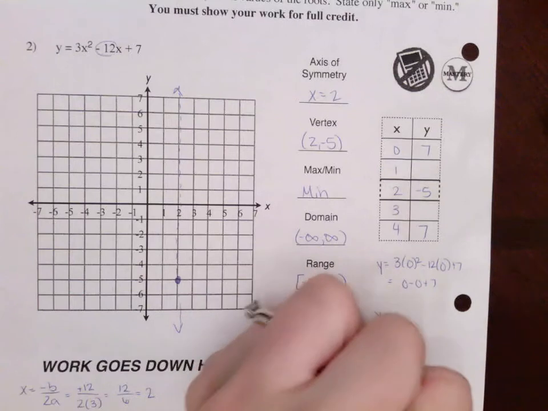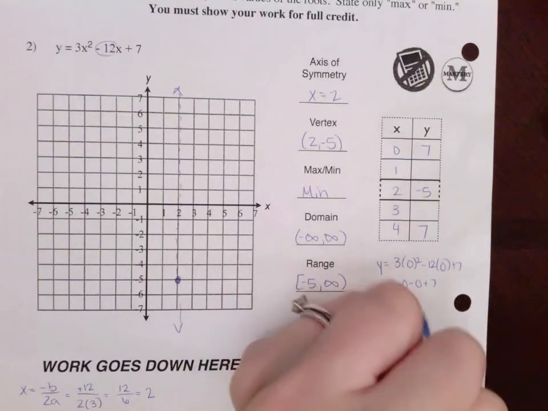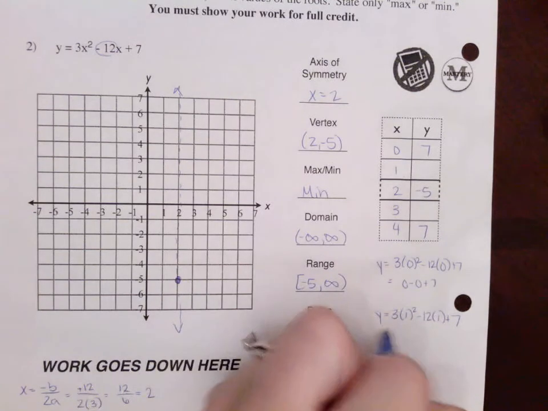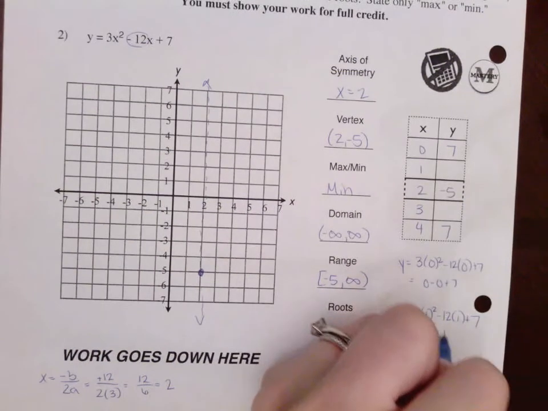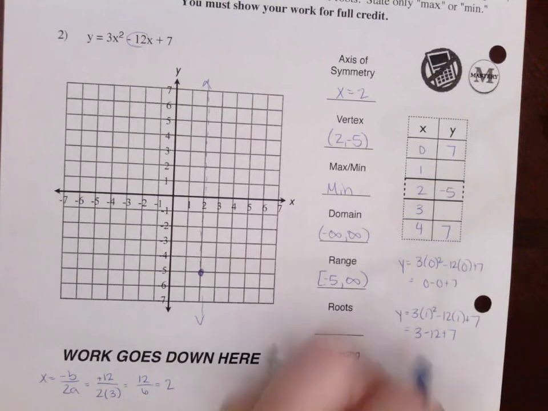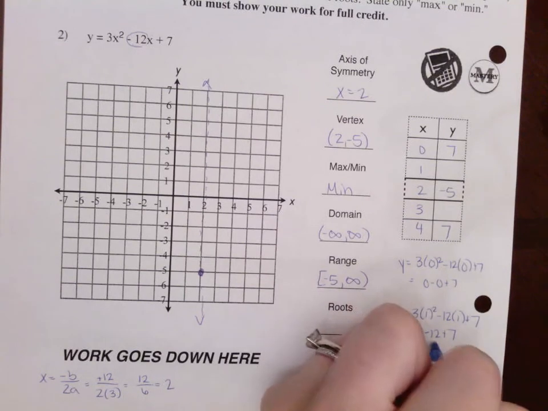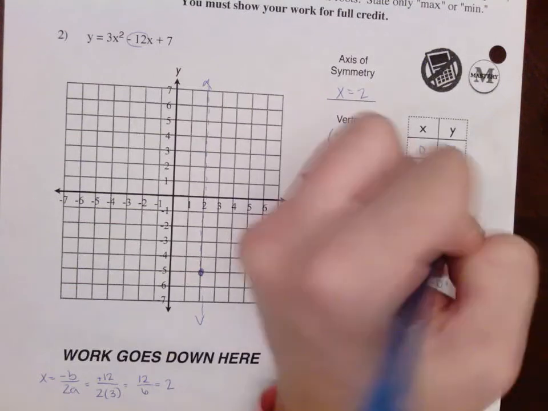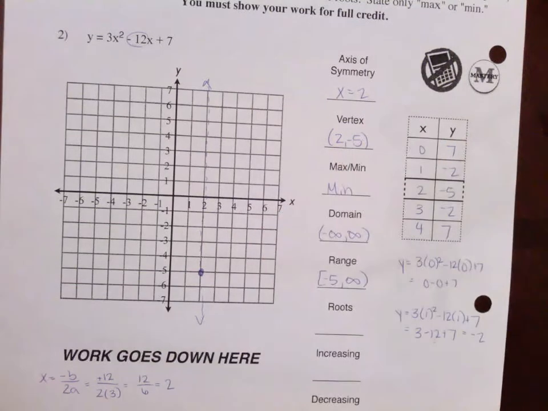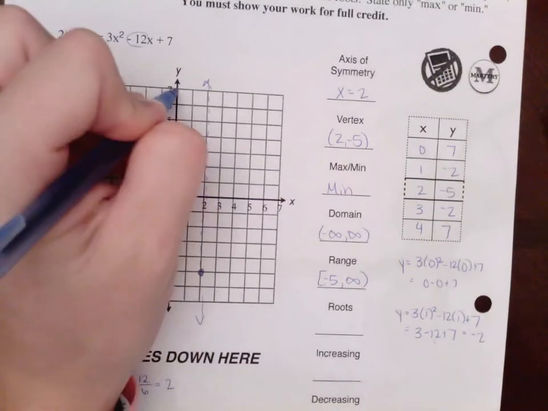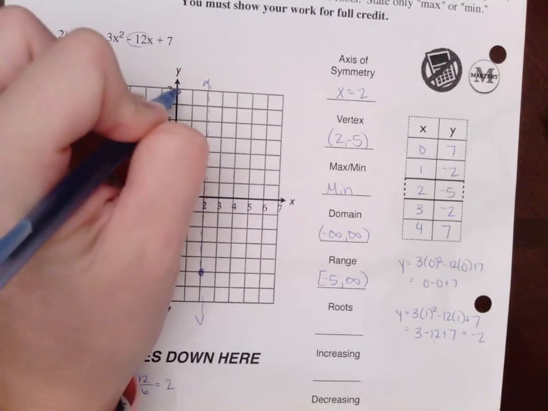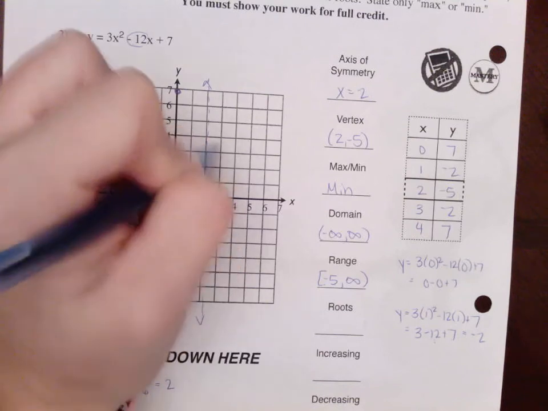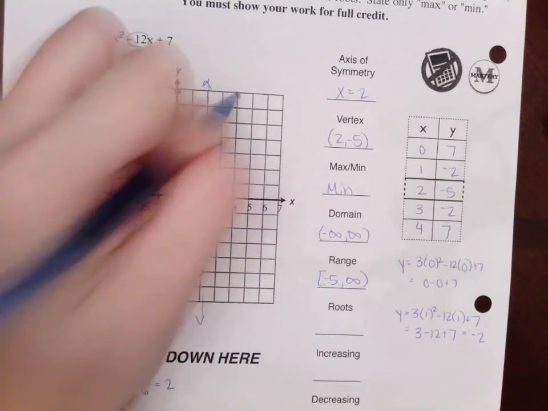And then y is equal to 3 times 1 squared minus 12 times 1 plus 7, which is 3 minus 12 plus 7, which is 3 minus 12 is negative 9. Negative 9 plus 7 is negative 2. Negative 2, negative 2. So let's plot that. 0, 7. 1, negative 2. 3, negative 2. And 4, 7. And again, you should see that symmetry.